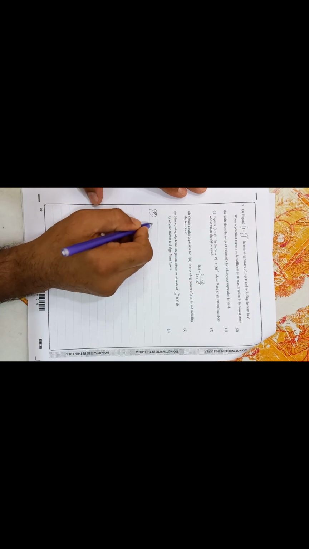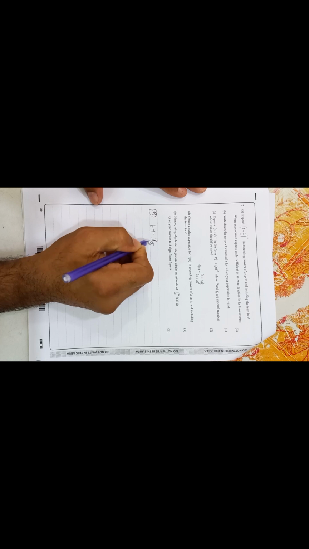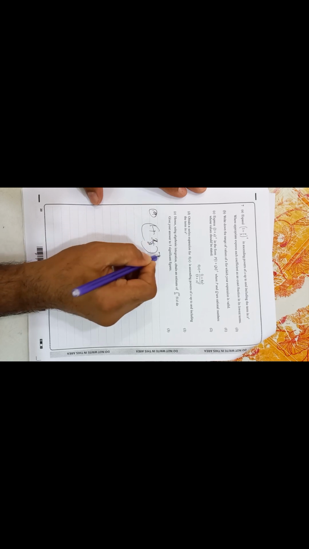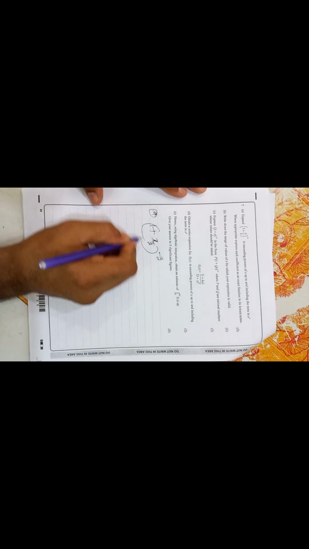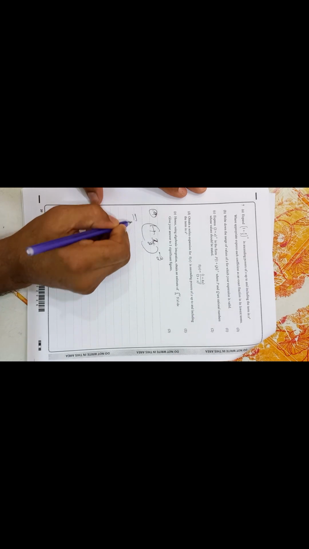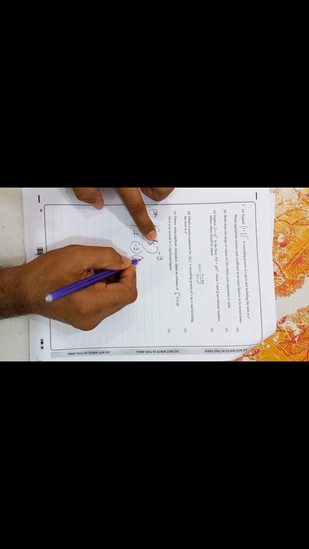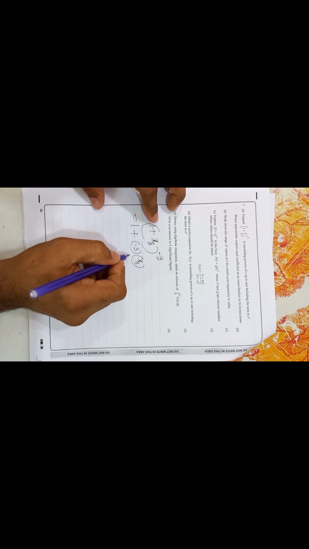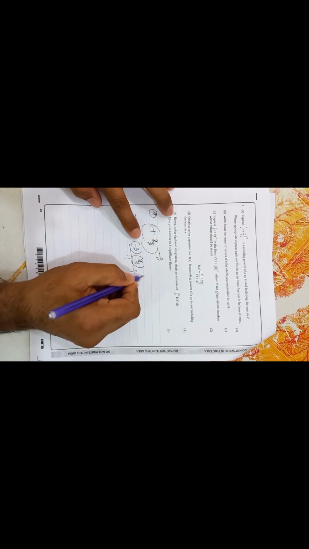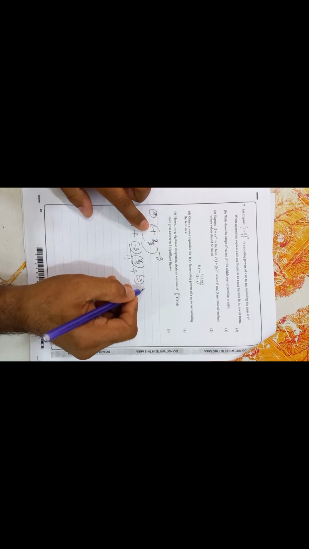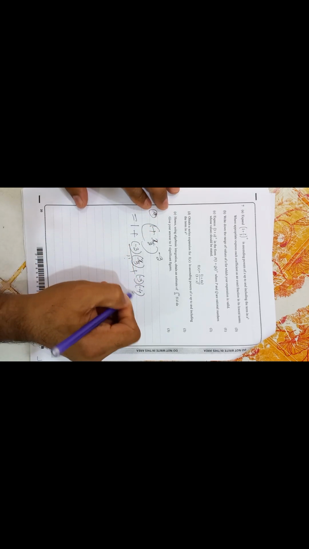How to do that? I hope you know. The power is minus 3. Formula: you just write 1 plus, first write the power, then the function x over 3, below the line 1 factorial. Again write minus 3, and again you subtract 1: minus 3 minus 1 is minus 4.